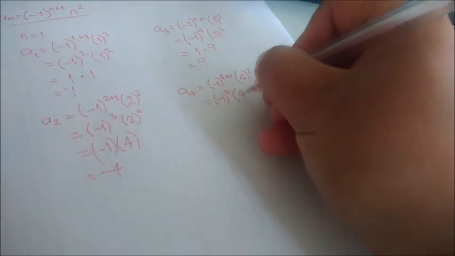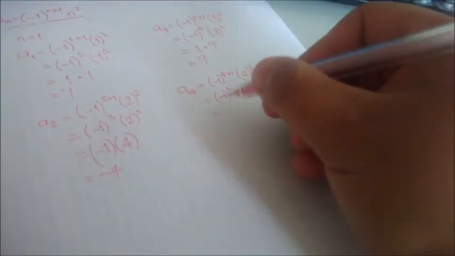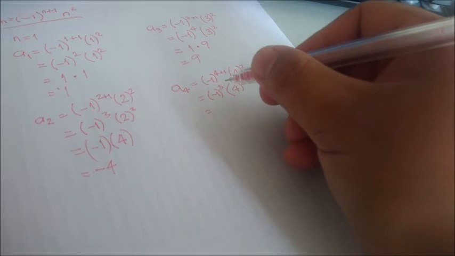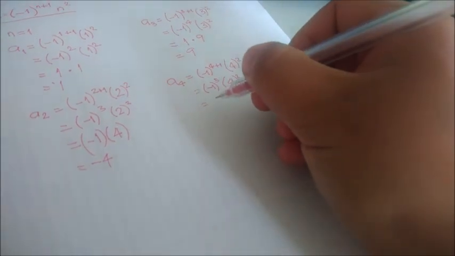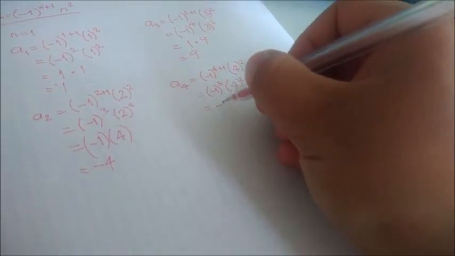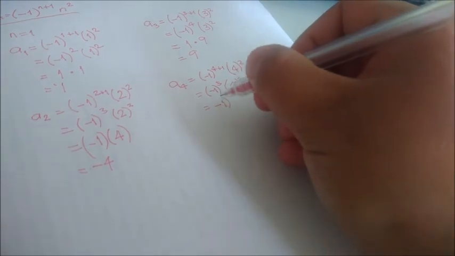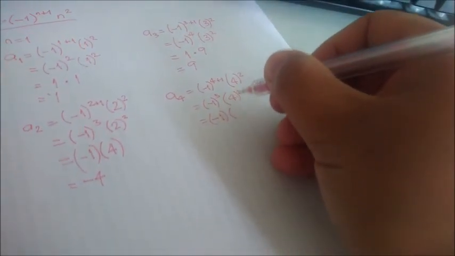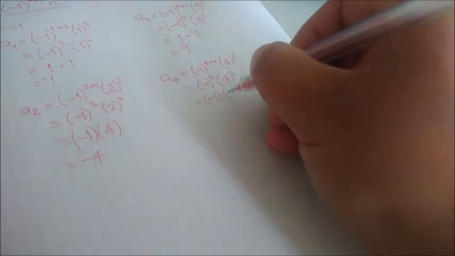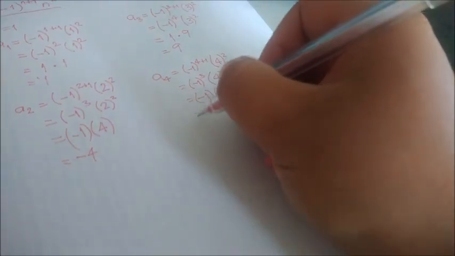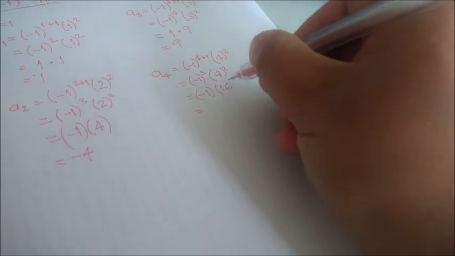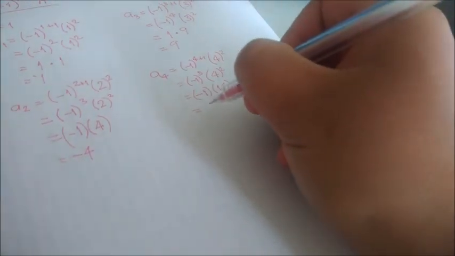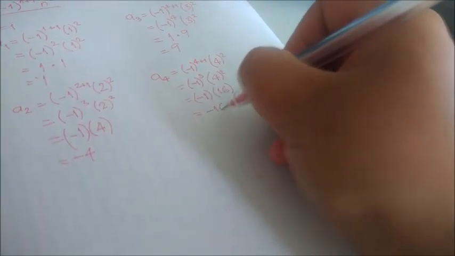Tapos 4 squared, copy lang. Negative 1 raised to 5. Odd number yung exponent natin, so negative. Negative 1. 4 squared. 4 times 4, that will be 16. Finally, negative 1 times 16 is negative 16.